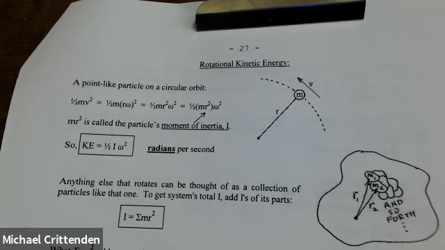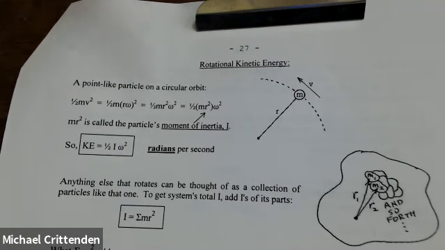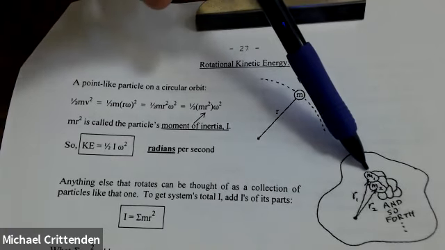Now, occasionally you're talking about a point-like object going around in a circle. Much more often, you're talking about some sort of extended object, like a lawnmower blade that's spinning around, or the gears inside of a transmission, or a door rotating around its hinges. So to apply what I've already said to something like that, think of that object as a whole bunch of little particles like this one stuck together, okay?